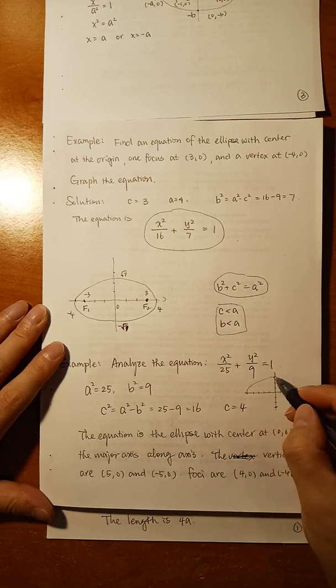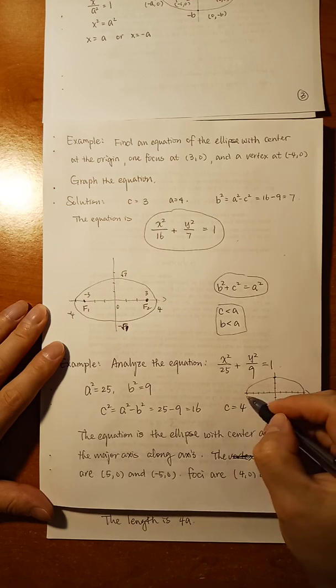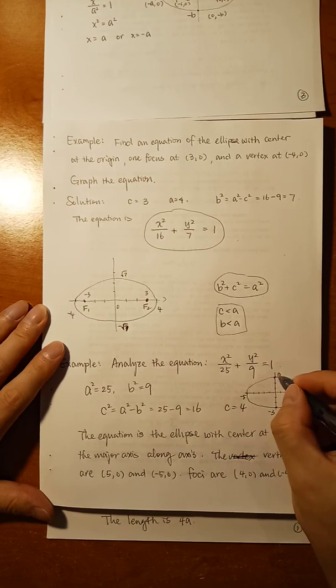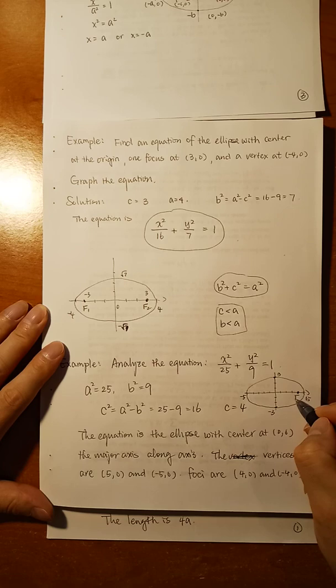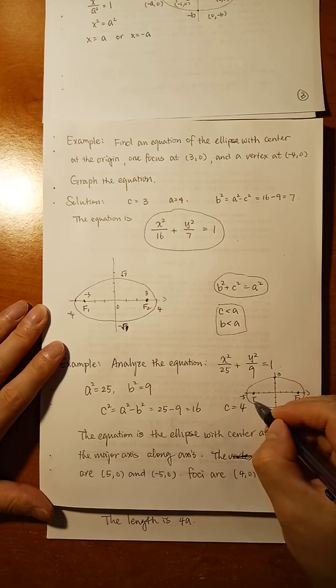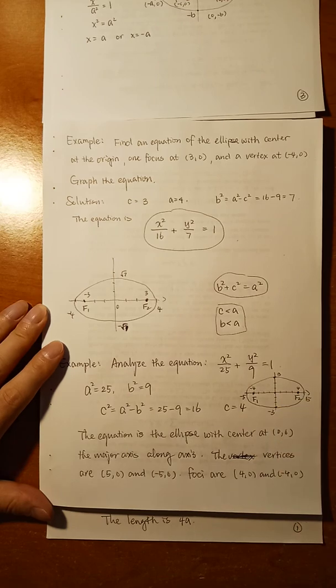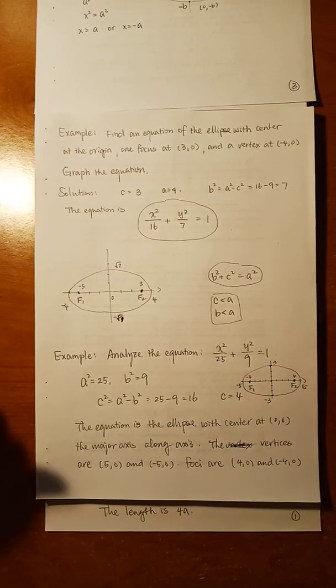Here are 5 and negative 5. It's negative 5, negative 3, 3. And the foci are at 4 and negative 4. This is F2, F1. This is negative 4, this is 4. And the center is here. Well, that's it, in a rough hand drawing.